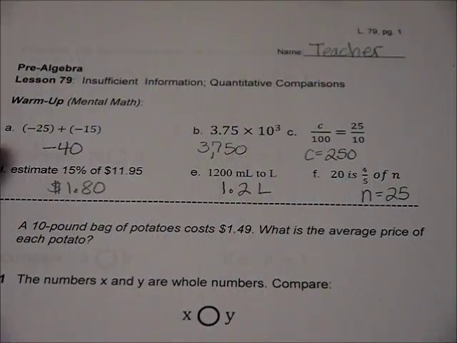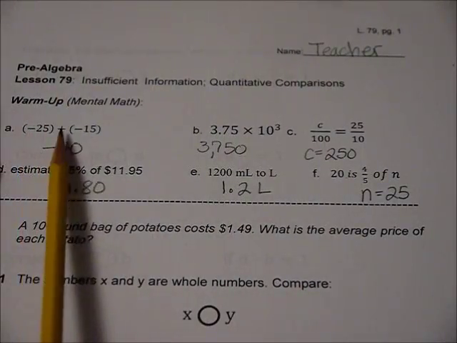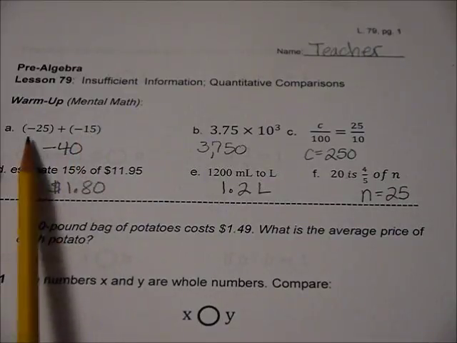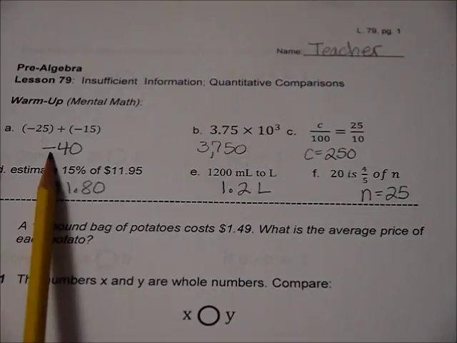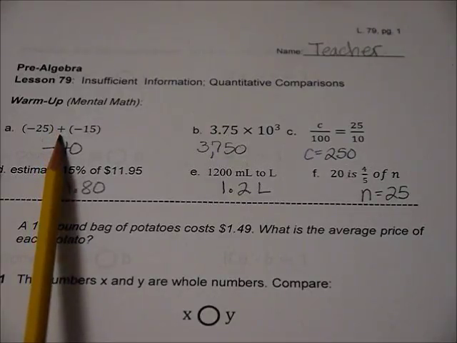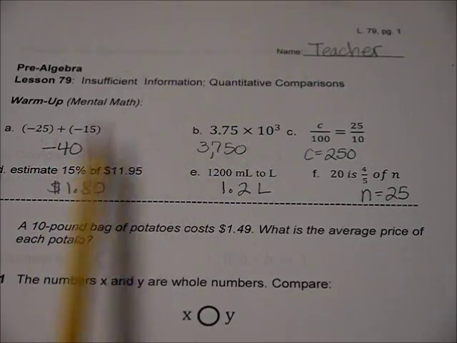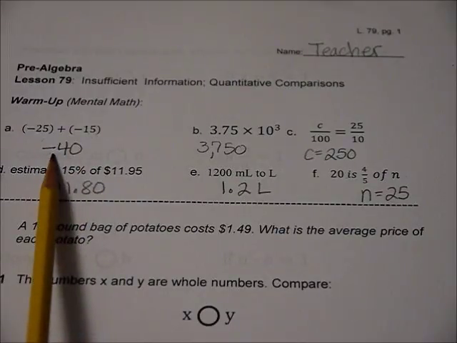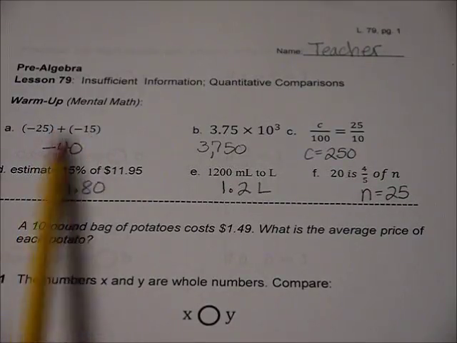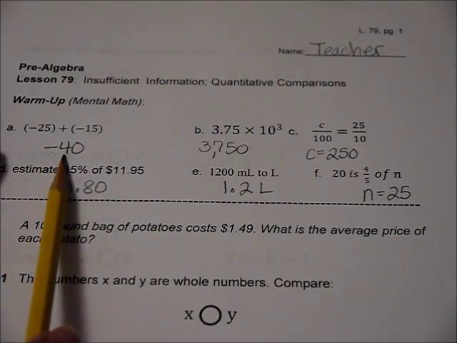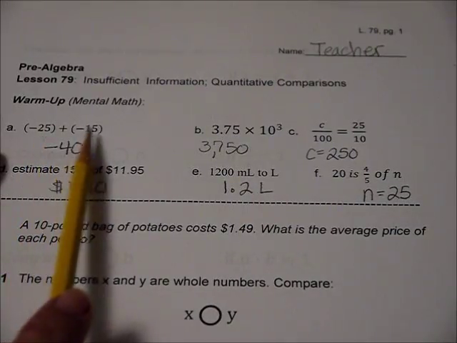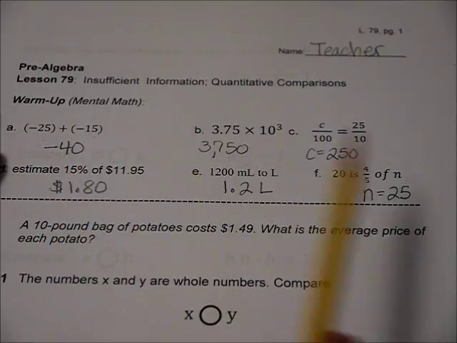Here are the answers to the warm-up. This is a sum problem. We're finding the sum of these two numbers. They're both negative, so the answer is going to be negative because we're doing a sum. We're not multiplying. If these were multiplied together, this would be positive, right? But this is not a multiplication problem. So they both are negative. The answer should be negative, and we just add 25 to 15 and we get 40.